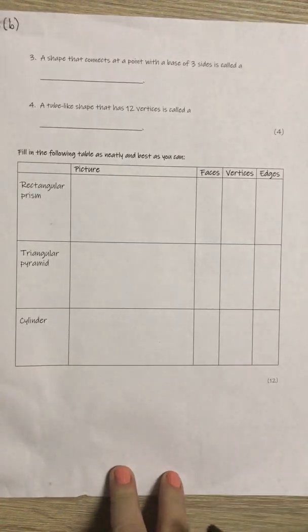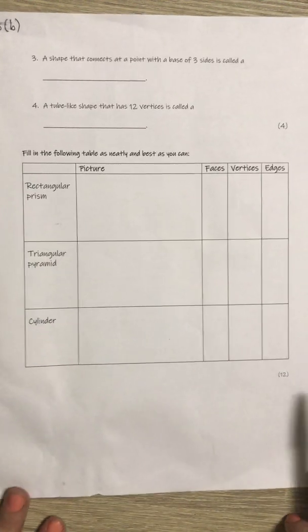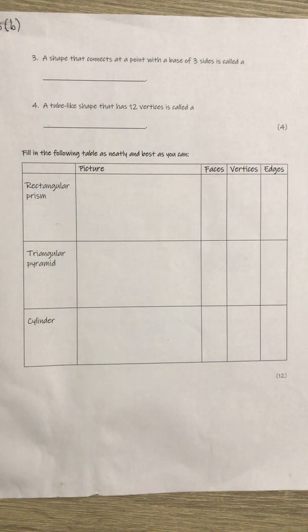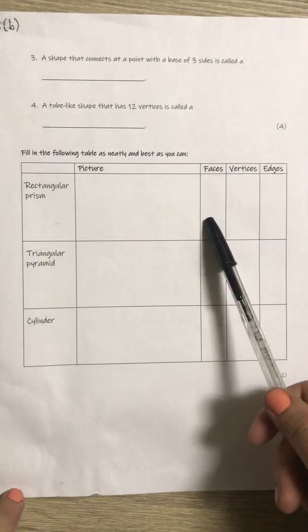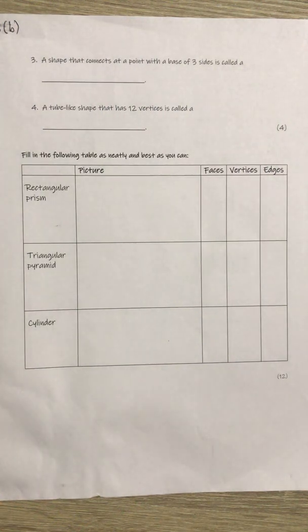In this block, draw a rectangular prism. Neat lines. Try and use your ruler. Good. Once you have drawn that shape, write down for me how many faces does it have. How many faces does that shape have?